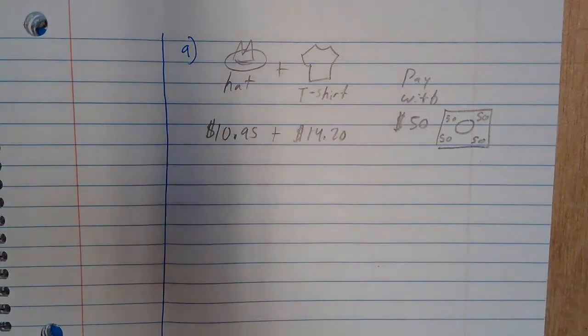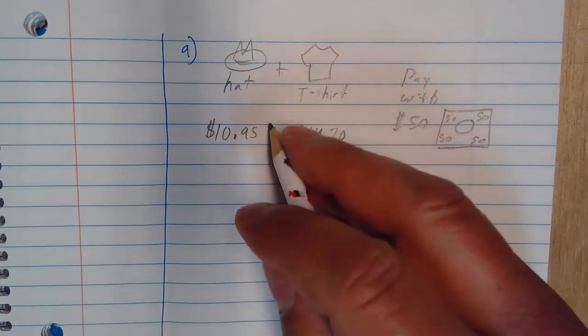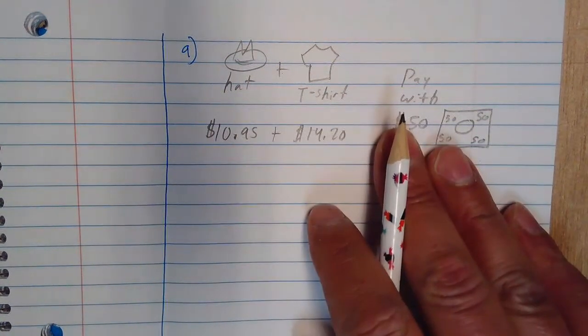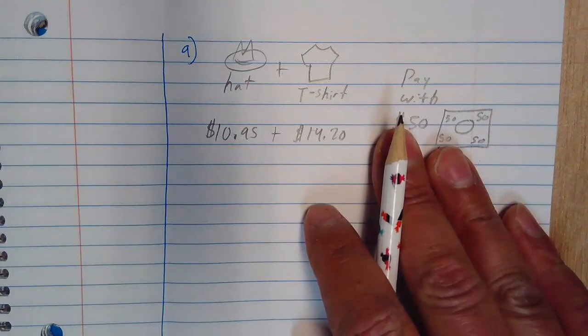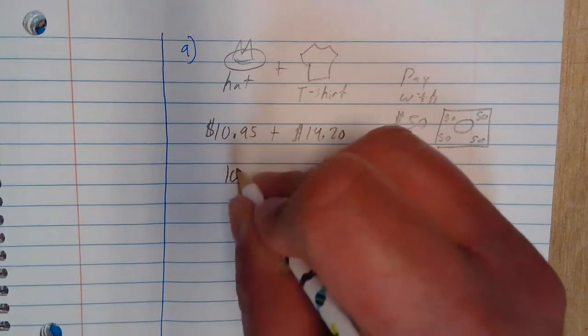Okay, so what's going to happen when you buy stuff in the store? You have to add everything up that you're going to buy, and then you subtract it from what you pay with. Okay? So you're really doing two problems here. So the first thing is add.